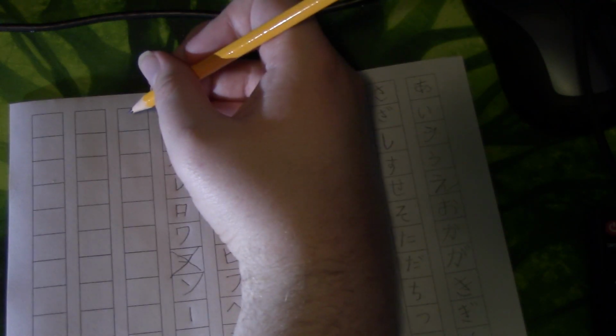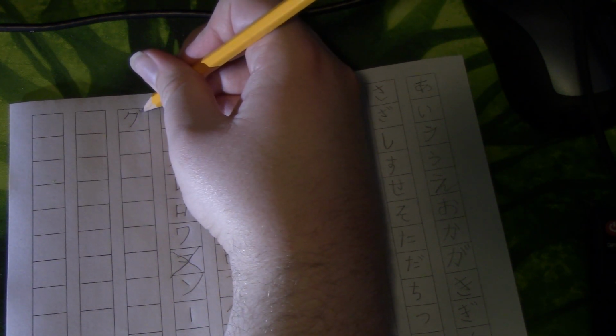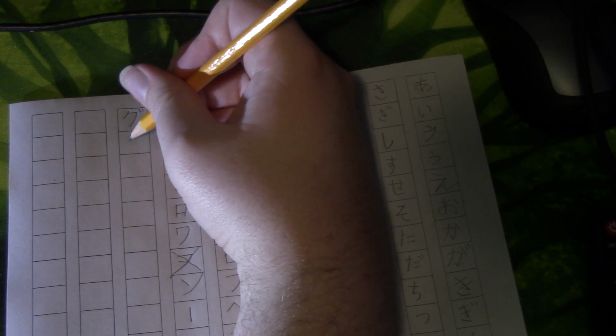So first off, we have Gu, which of course we have doop and boop and the two dendens. Then we have Ro, which is the box.